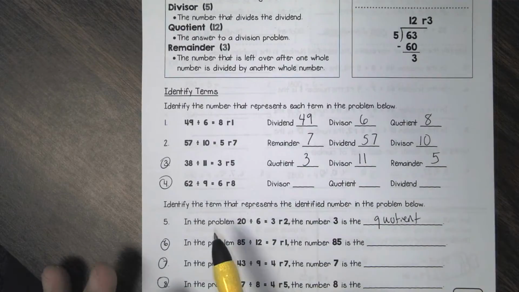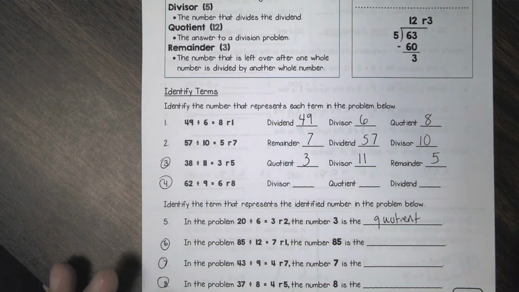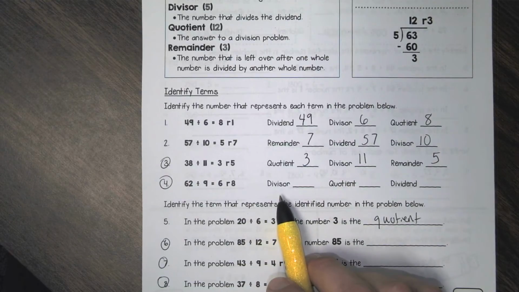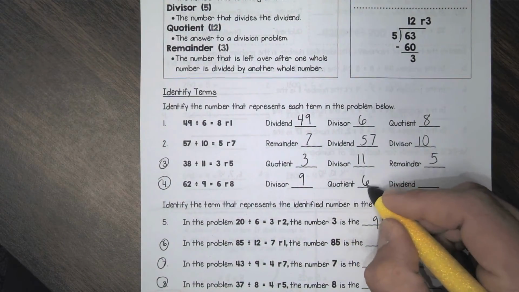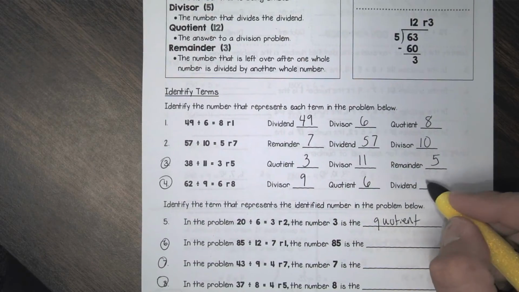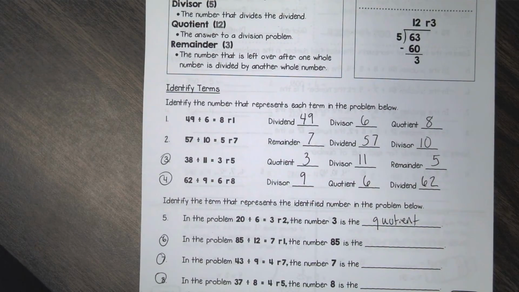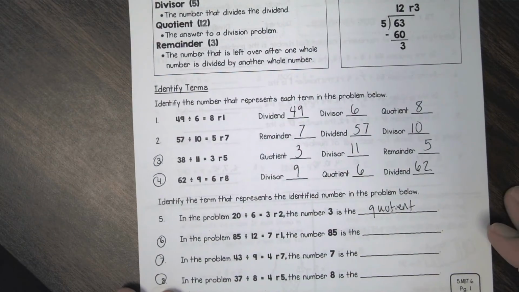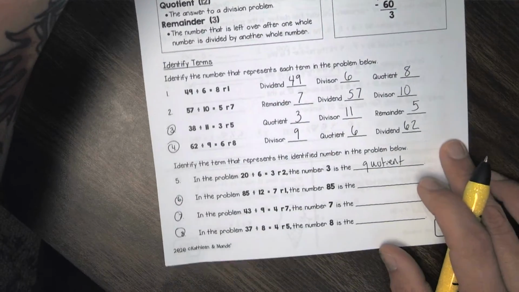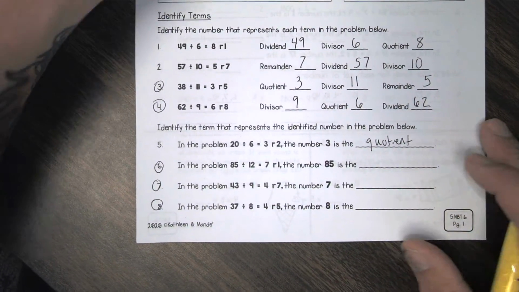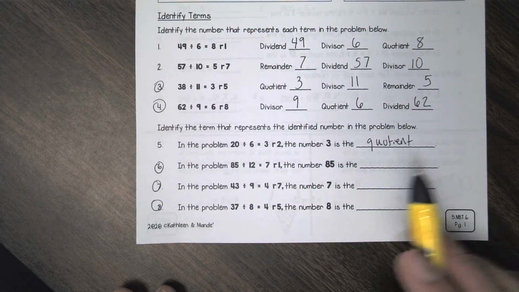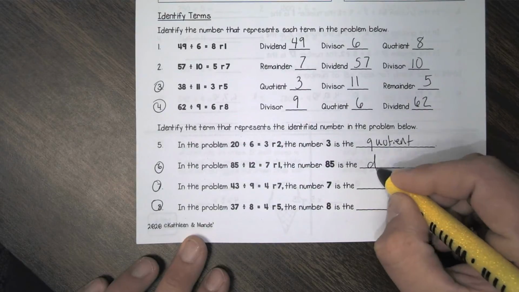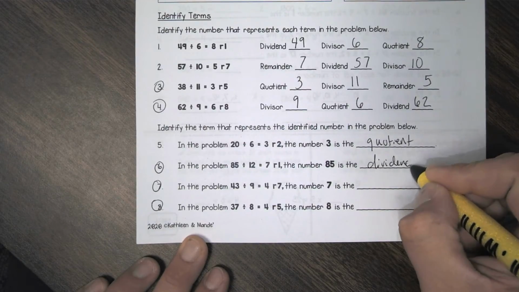And number 4, so we have 62 divided by 9 equals 6 with the remainder of 8. So what's the divisor? 9. Quotient? 6. And dividend? 62. All right, so down at the bottom there, they just wanted you to work with the one problem they were talking about. So in this case, it was the 85. So what's the 85 here? The dividend. That's the one that's being divided.